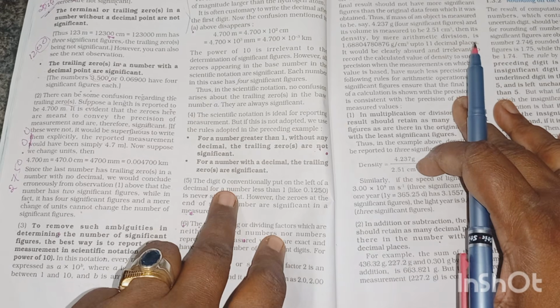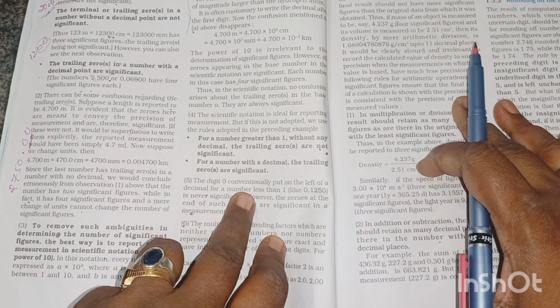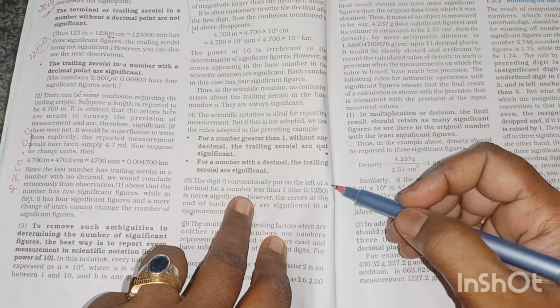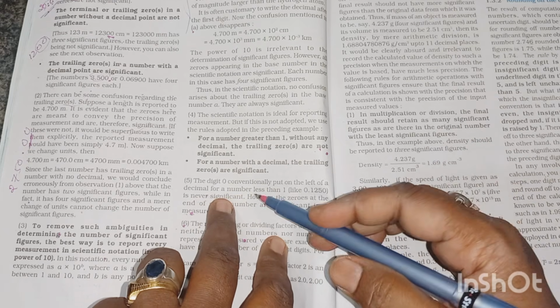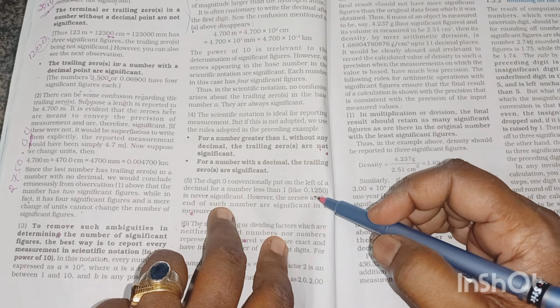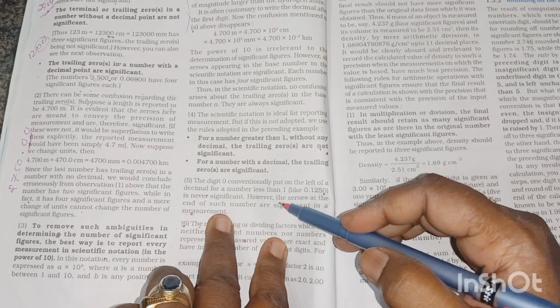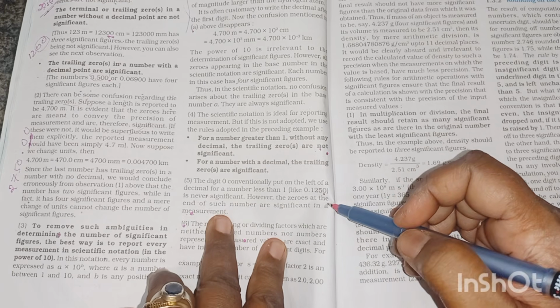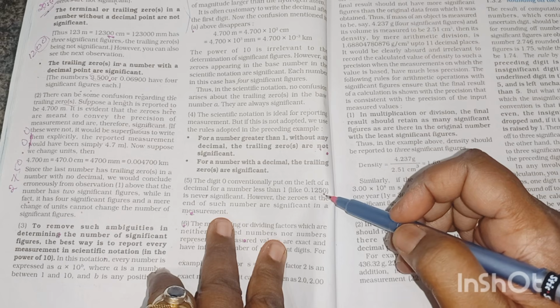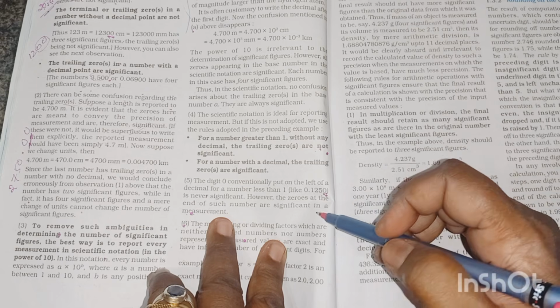The digit 0 conventionally put on the left of the decimal for a number less than 1, like 0.1250, is never significant. However, the zeros at the end are significant in the measurement.